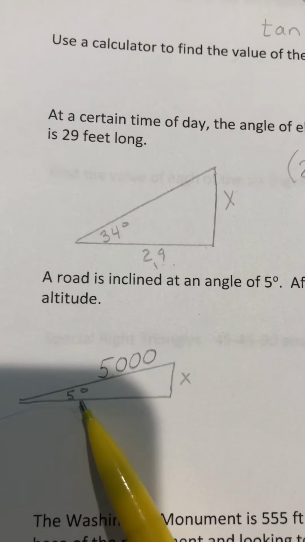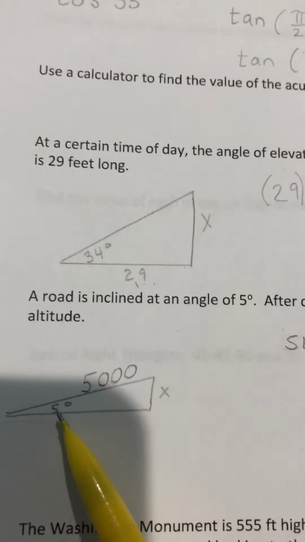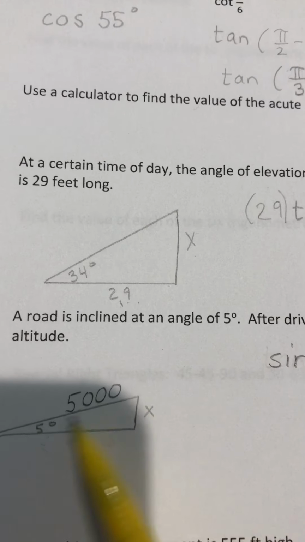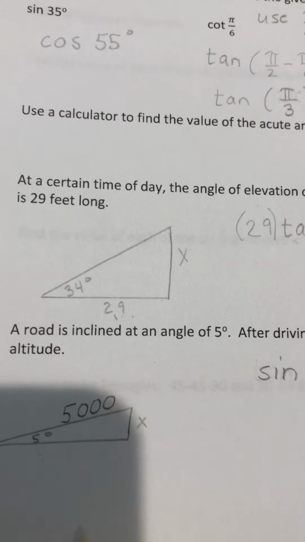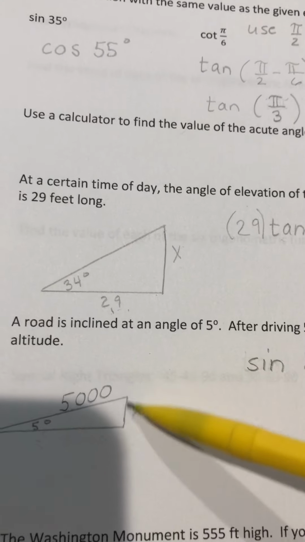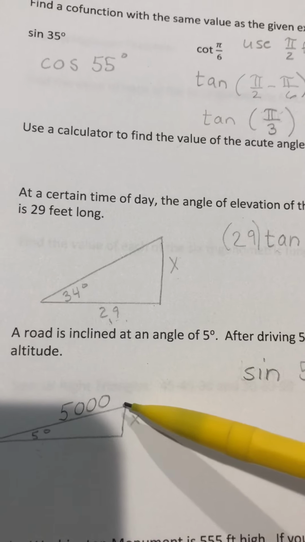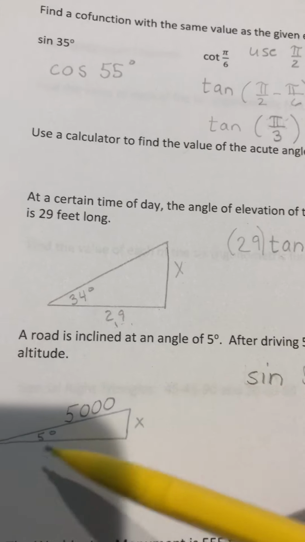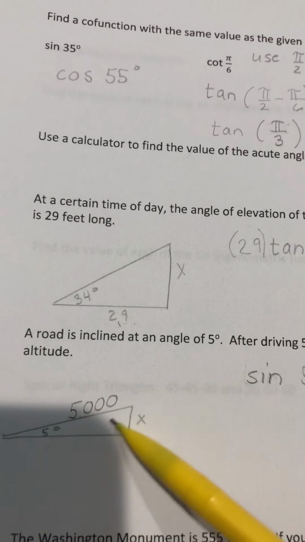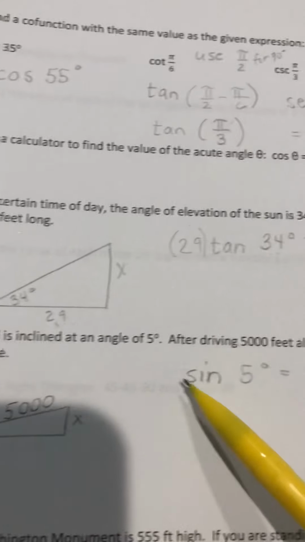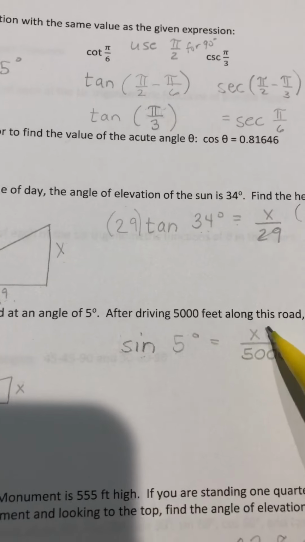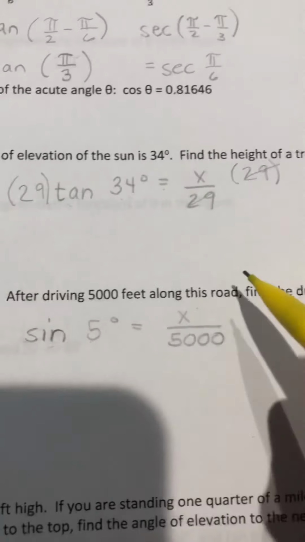So I make my drawing, 5 degrees. After driving 5,000 feet along this road, which is on the angle, find the driver's increase in altitude. So that's how far the driver will go higher than down here. So I'm using the opposite and the hypotenuse. That means I want to use sine. So the sine of an angle is equal to the opposite over the hypotenuse.